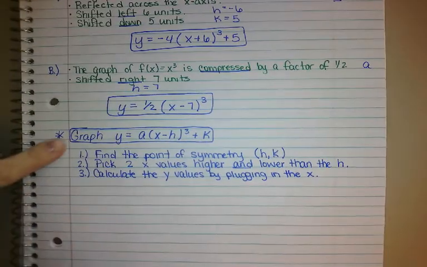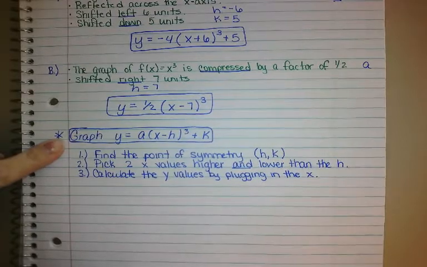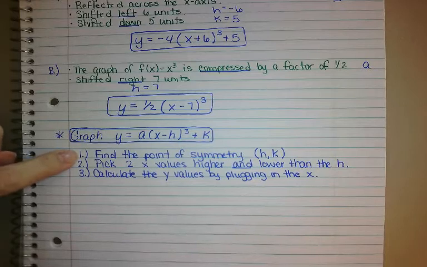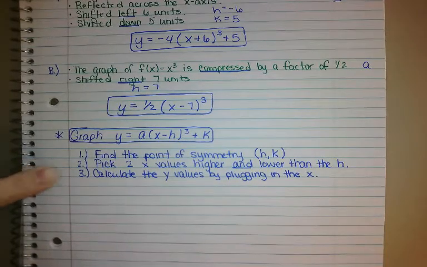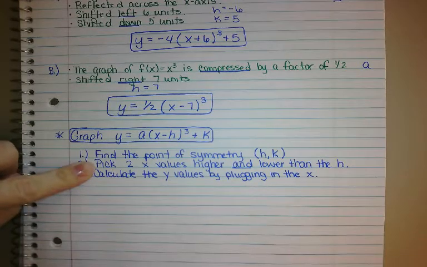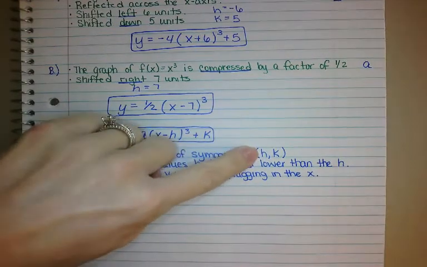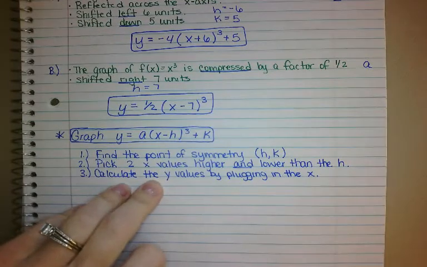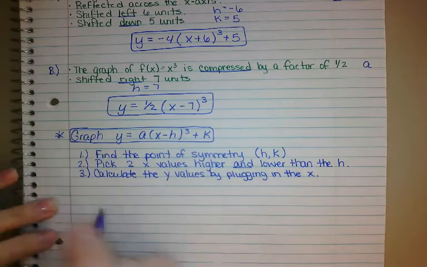When it's in this function, it's going to be very similar to when we were graphing quadratics in vertex form. So we're first going to find the point of symmetry, which is going to be the (h, k). Because this is not a perfect reflection like a quadratic was, we are actually going to pick 2 x values higher and lower than this h value. And then we'll calculate the y values like we always do by plugging in our chosen x's.